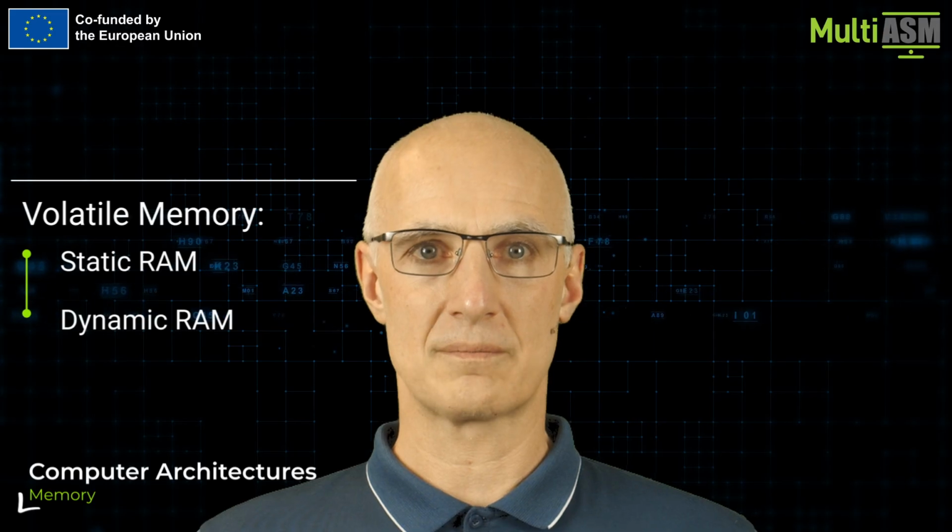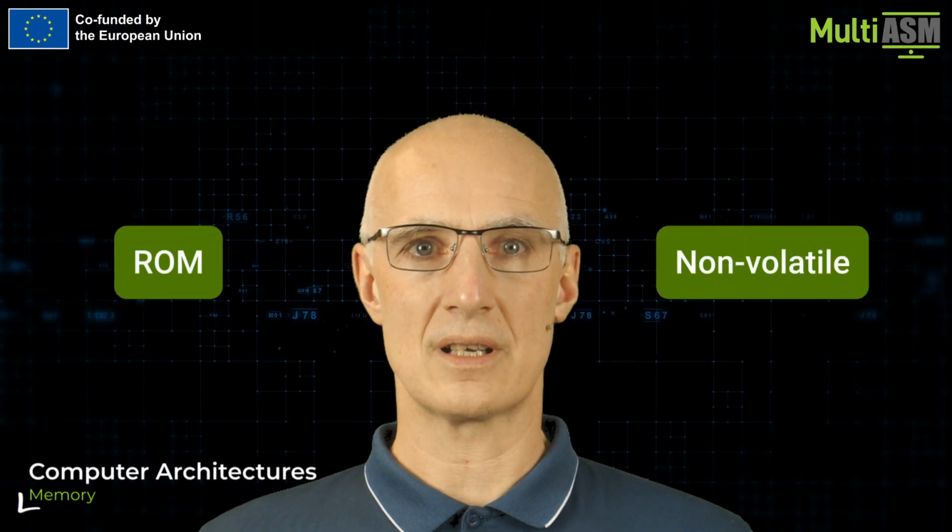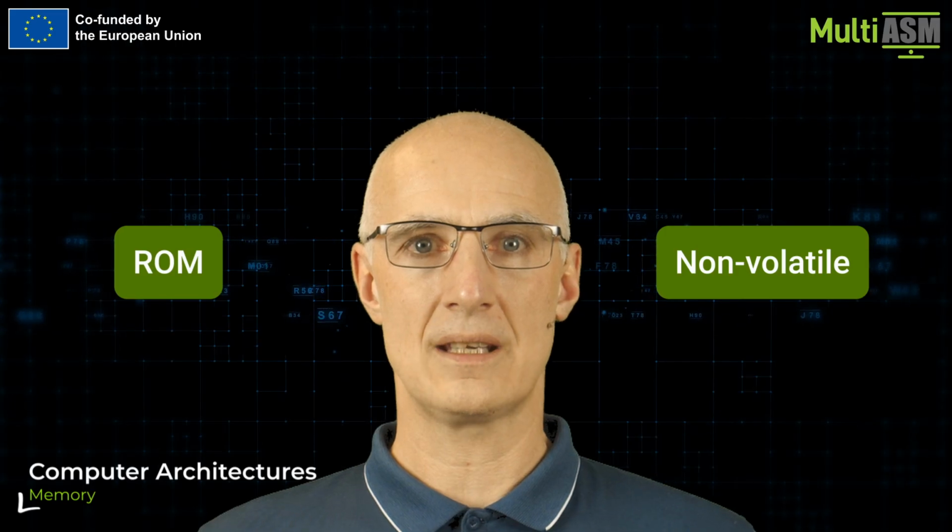Volatile memories have two main technologies, static RAM and dynamic RAM. We'll briefly discuss all these types, starting from non-volatile memories now. ROM, read-only memory, has fixed content which can't be changed in any way. It is programmed by the chip manufacturer during the creation of the chip.